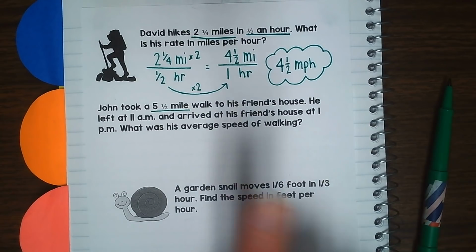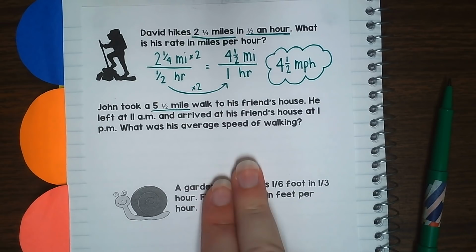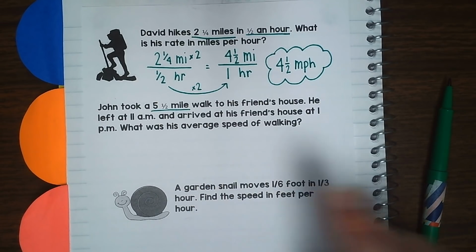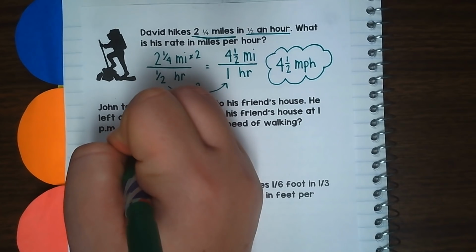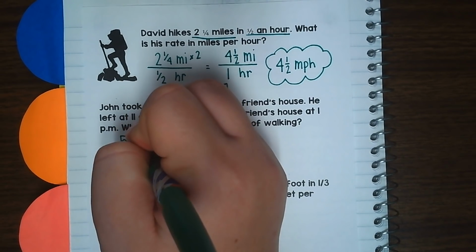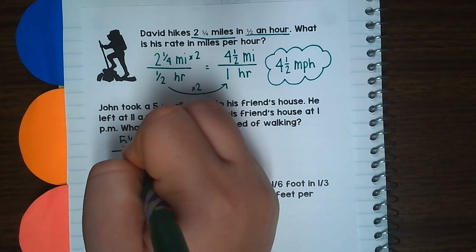Well, from 11 to noon would be 1 hour. From noon to 1 would be 2 hours. So his rate was 5.5 miles per 2 hours.